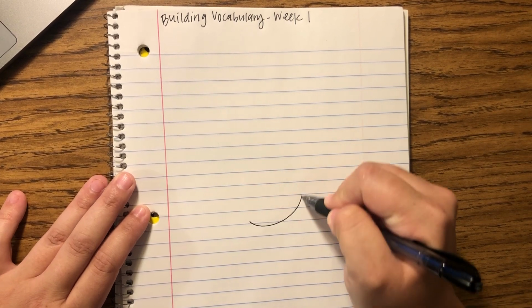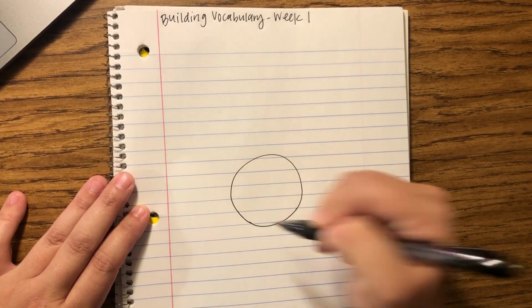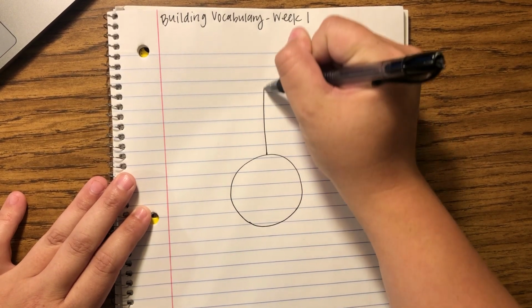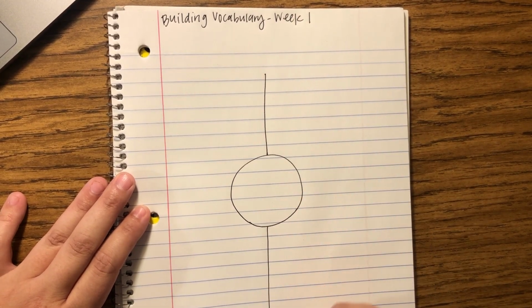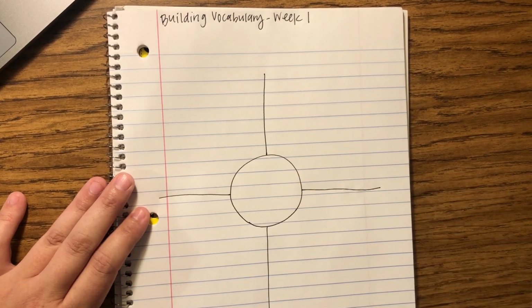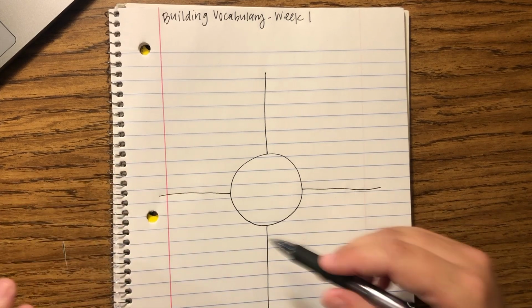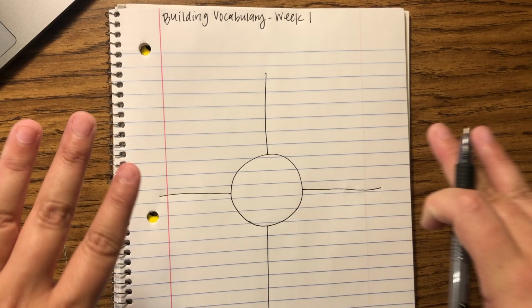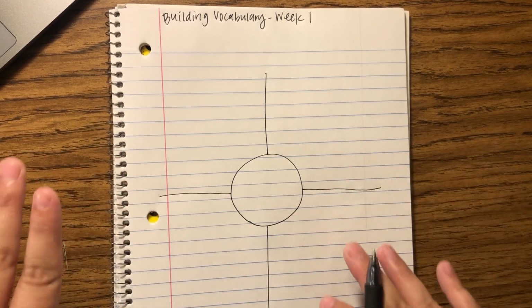So you're going to draw a circle in the middle of your page. And then you're going to draw 4 lines going out from your circle. If you want to get really fancy with it and draw a star in the middle of your page or a triangle or a square, you can, but I'm just going to go with a simple circle so that everything is super clear and I'm able to follow along with all of my work.